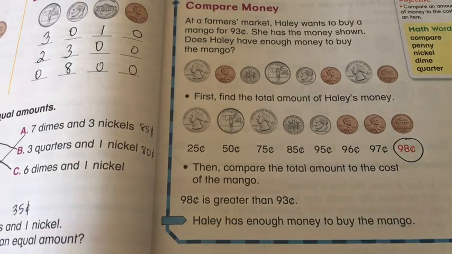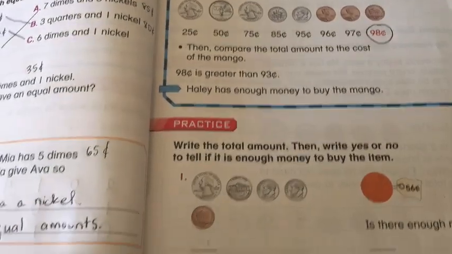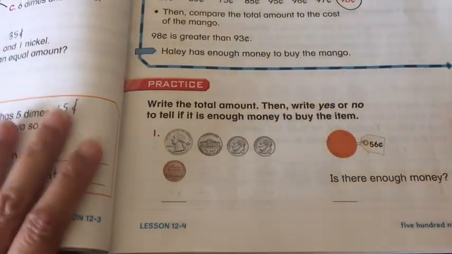That's what we're going to do today. They're going to give us objects and ask us, do we have enough money? Or what can we buy? So this should be pretty easy.